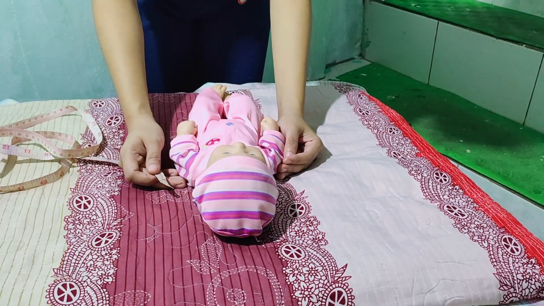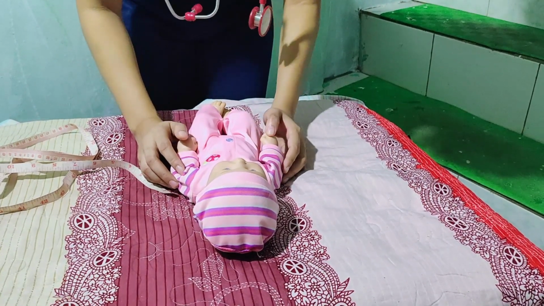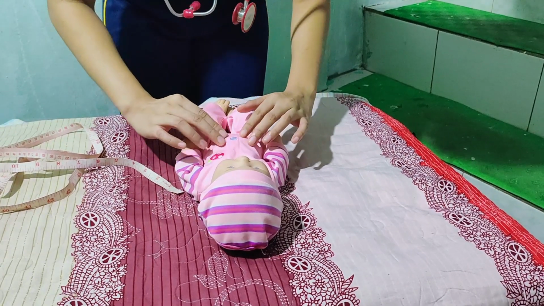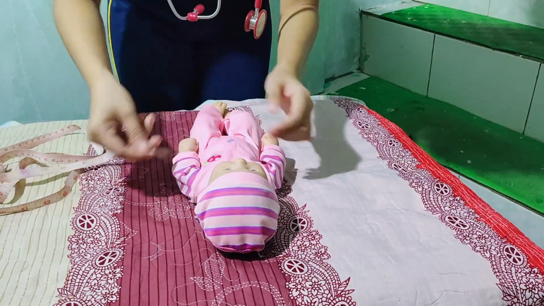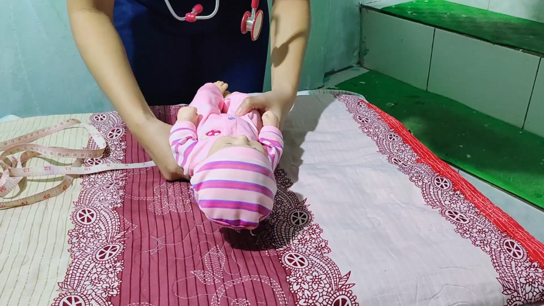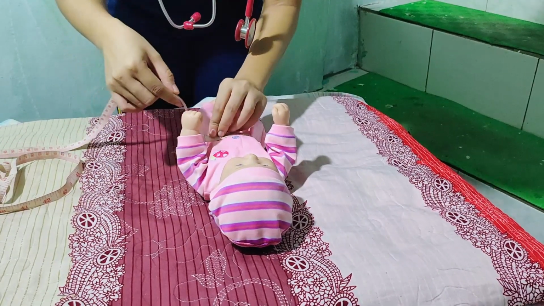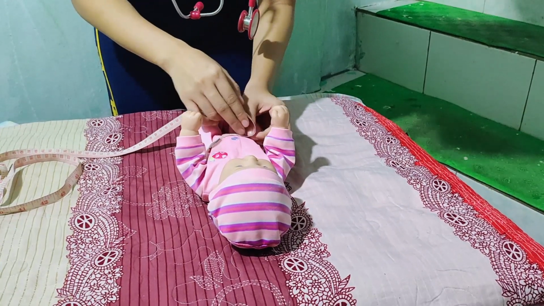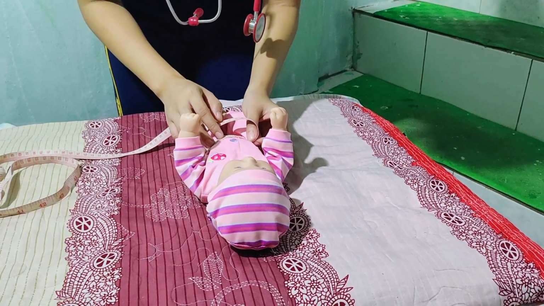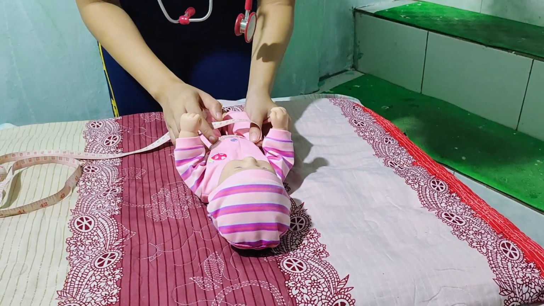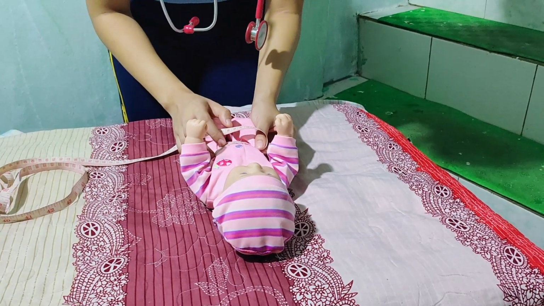We will also measure the abdominal circumference of the baby. We need to measure the abdominal circumference above the level of the umbilicus. We will also use a tape measure. So the abdominal circumference of the baby is 32.5 centimeters. Mostly, the abdominal circumference and chest circumference are nearly the same.